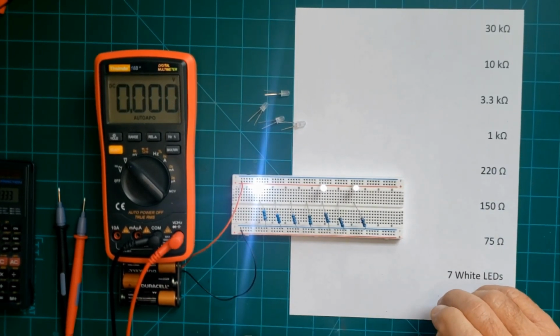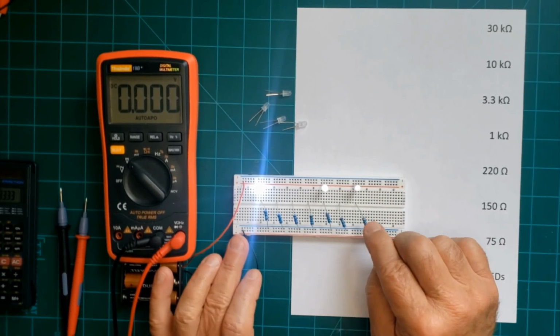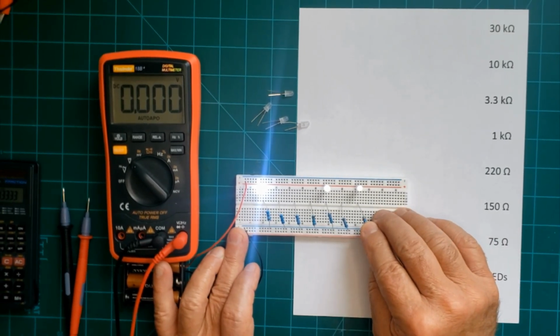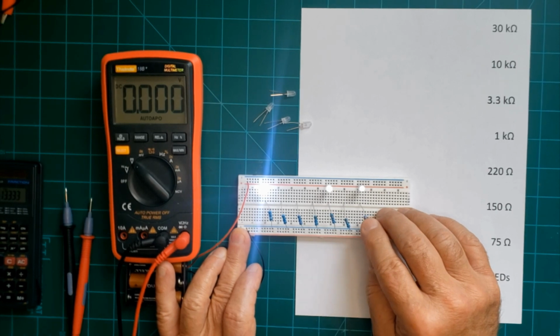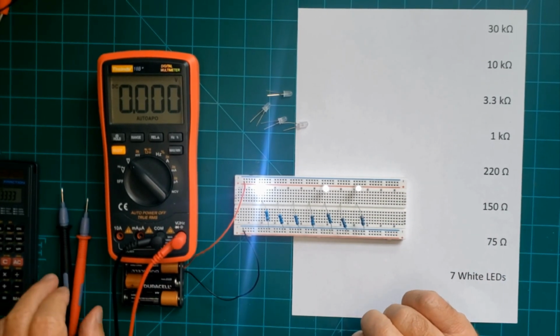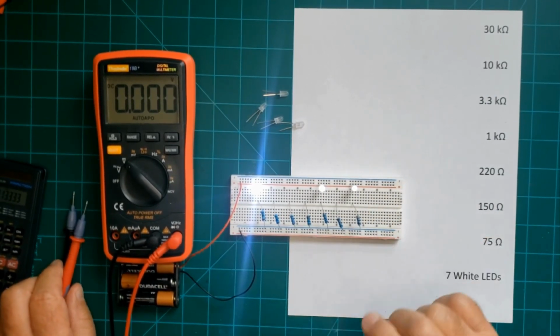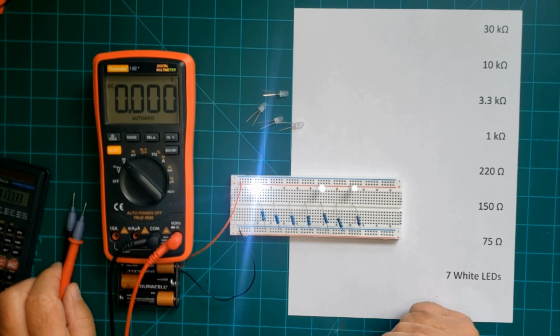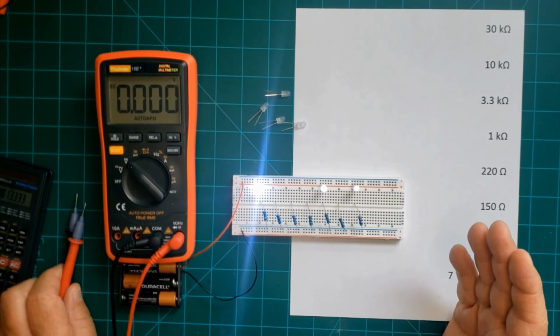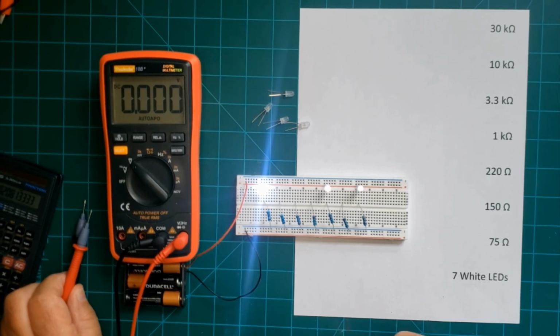Now, what's happening is these increased resistors are really cutting down on the current flow through the LED, and therefore it's not producing as much light. We still have enough voltage to pass current, therefore we're above whatever the threshold is for the forward voltage.